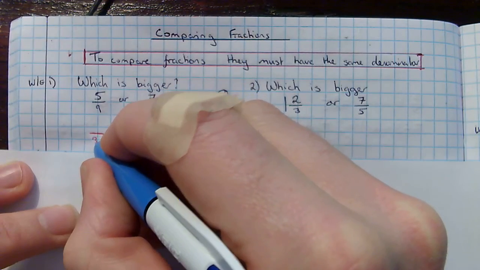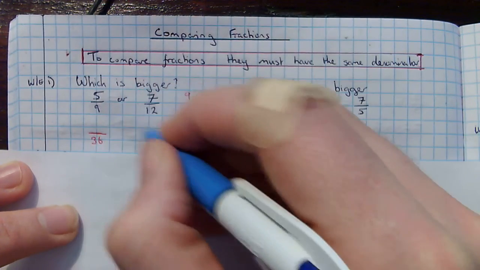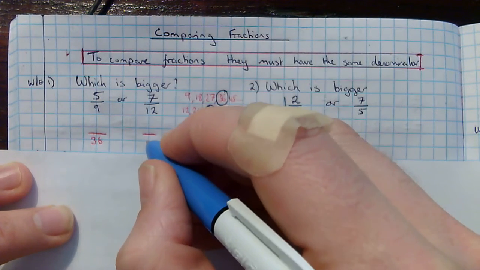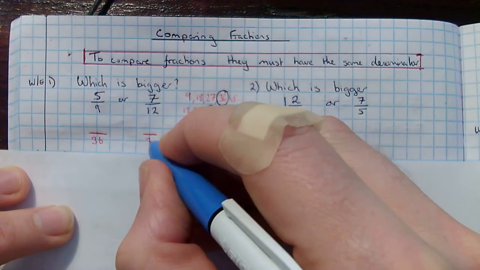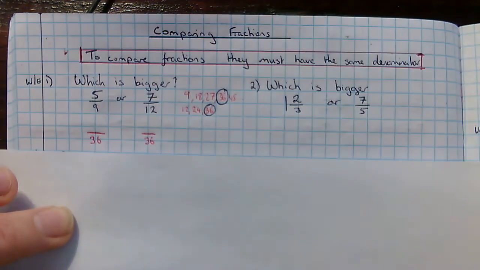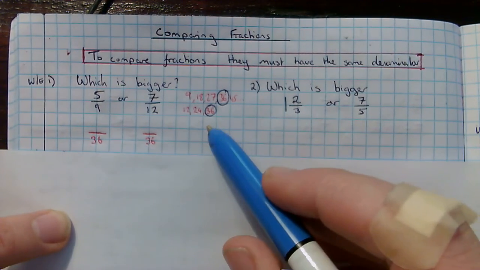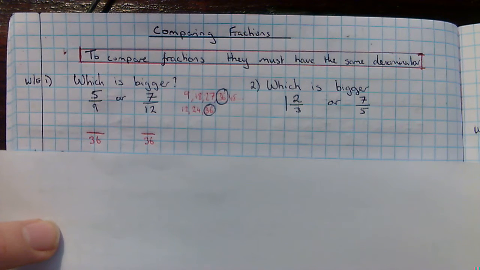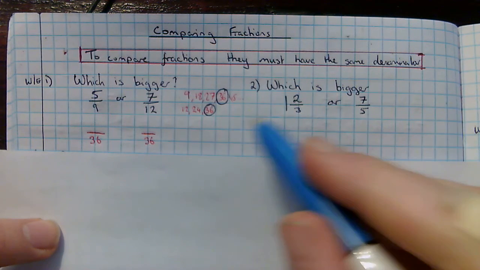So I know that I can write 5 out of 9 as something out of 36, and I can write 7 out of 12 as something out of 36. So that's my first step. I found the lowest common denominator, which is the lowest number in the 9 and 12 times table. Once I've done that, I need to work out, well, what must I have done to my 9 to give me 36? Well, we can actually see what I've done here.